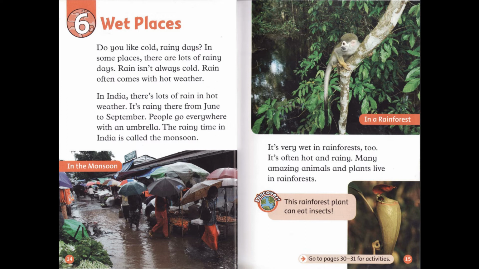In India, there's lots of rain in hot weather. It's rainy there from June to September. People go everywhere with an umbrella. The rainy time in India is called the monsoon.